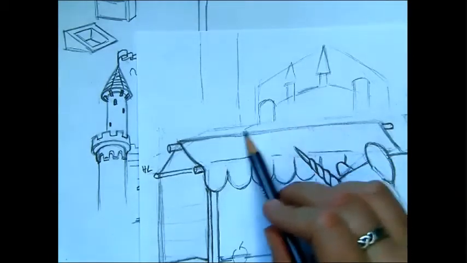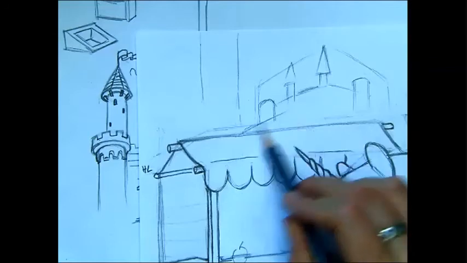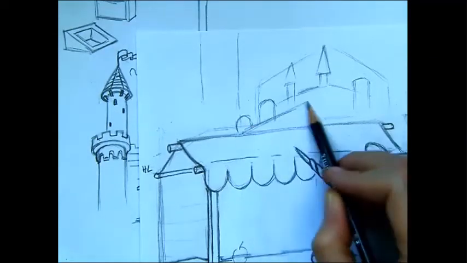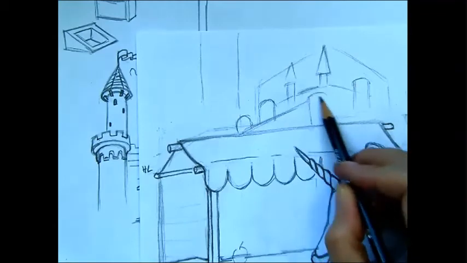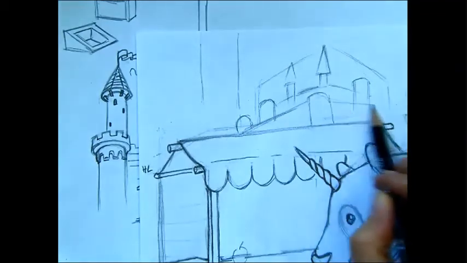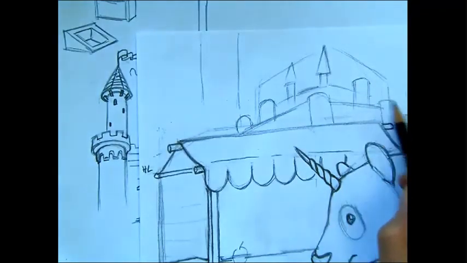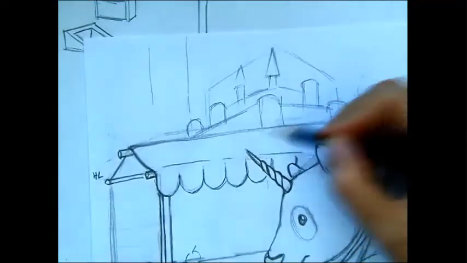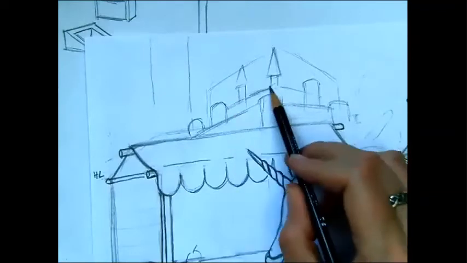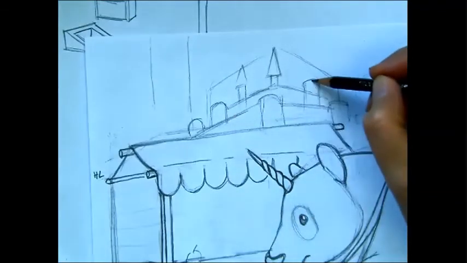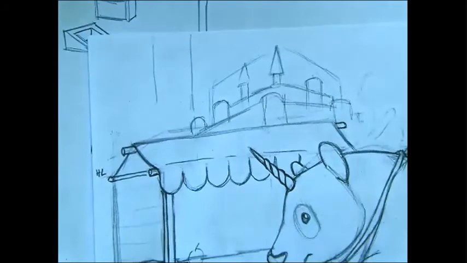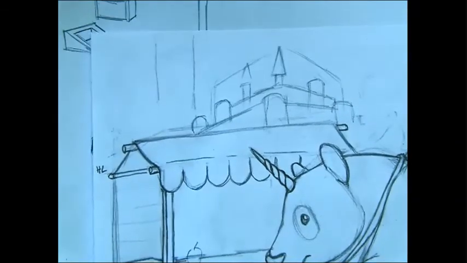And then one more layer, with another round tower here. Shorter round tower there. Another round tower there. First I doodle, get the lay of the land here. Then we can start applying some perspective.